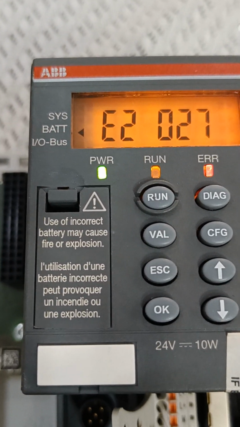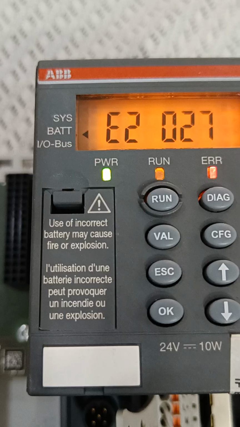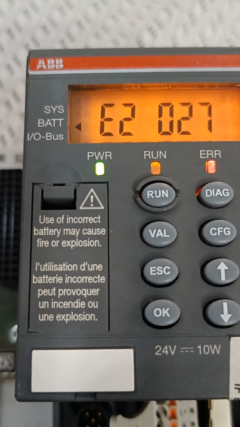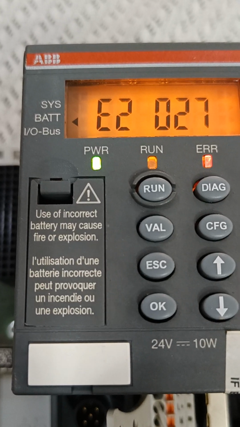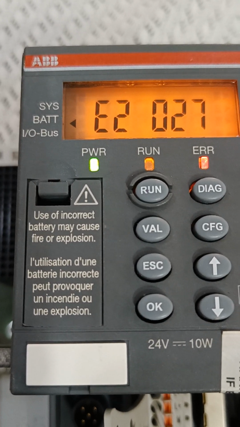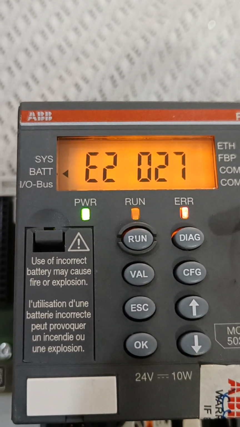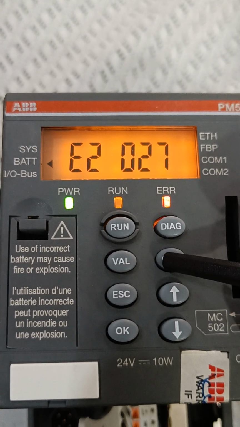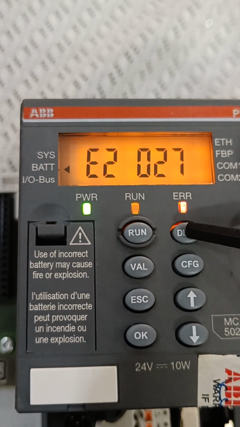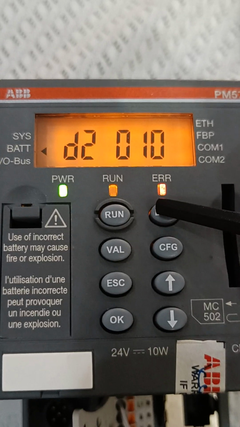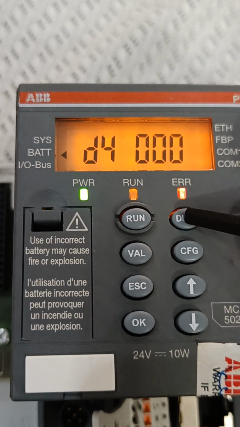Okay. In case of an error message, the LED comes on. By pressing the diag button repeatedly, we can navigate through 4 diagnostic levels of the selected error. So now you see the error is E2027, and if I press diag, now you see this is D1, D2, D3 and D4.